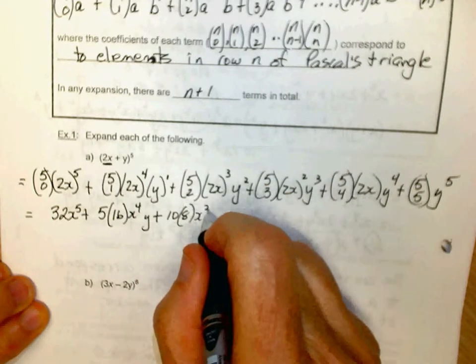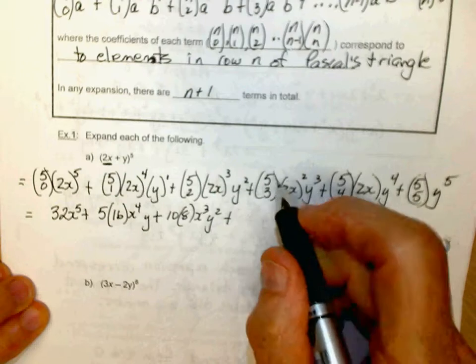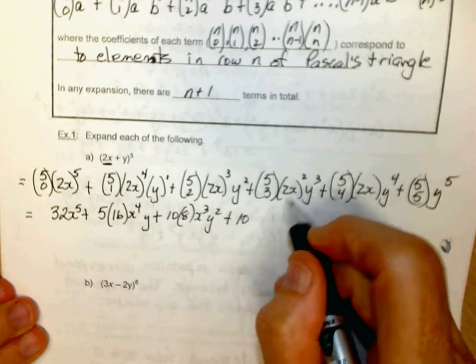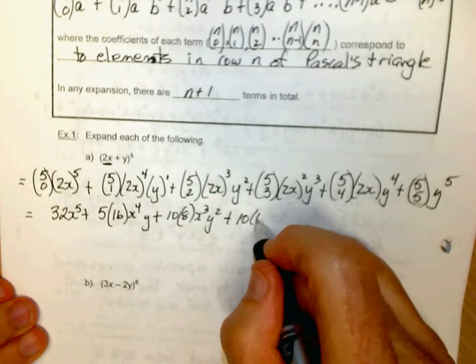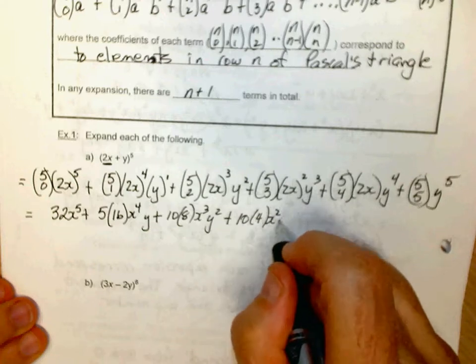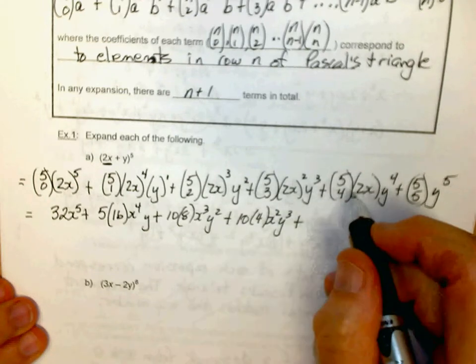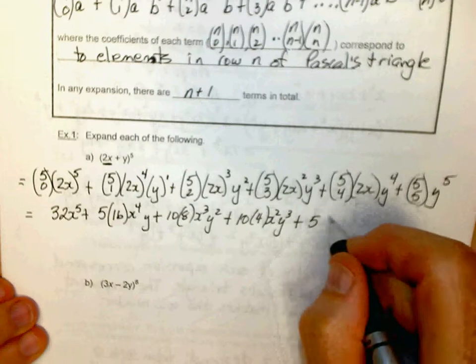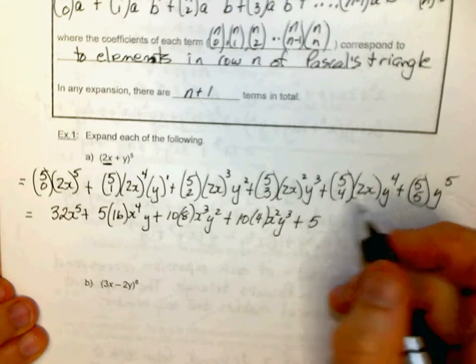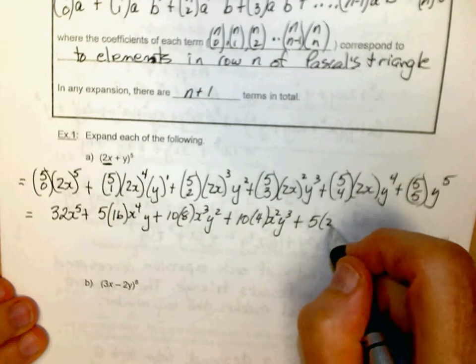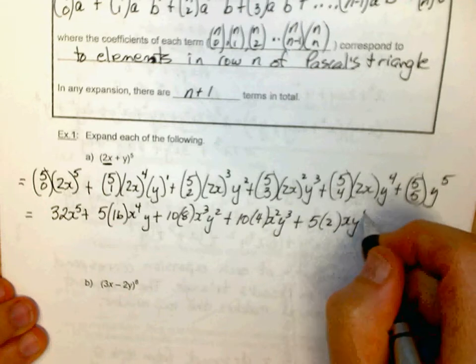Plus 5 choose 3 is 10, 2 to the 2 is 4, x squared y cubed. Plus 5 choose 4 is 5, 2 times 2, x y to the 4. 5 choose 5 is 1, so it's y to the 5.